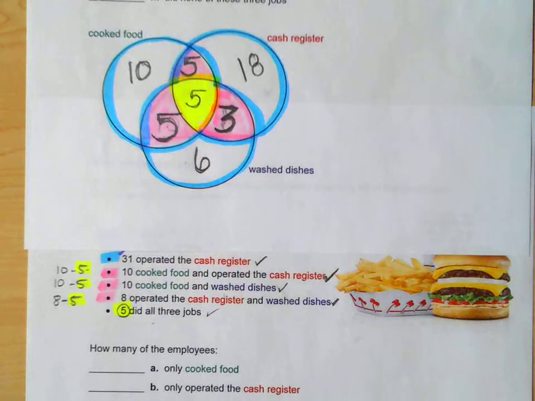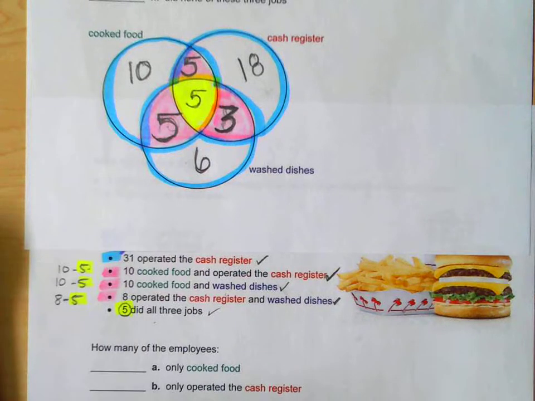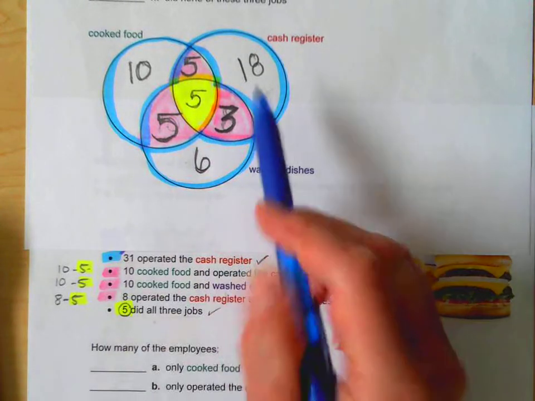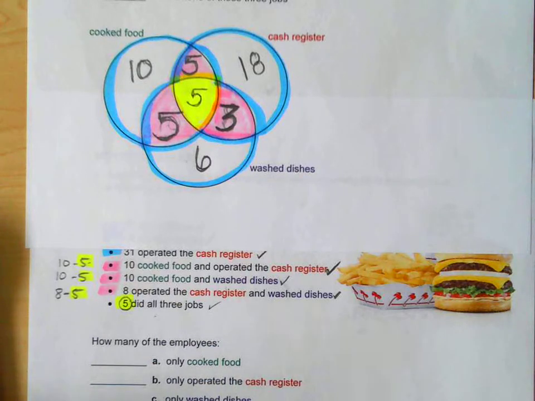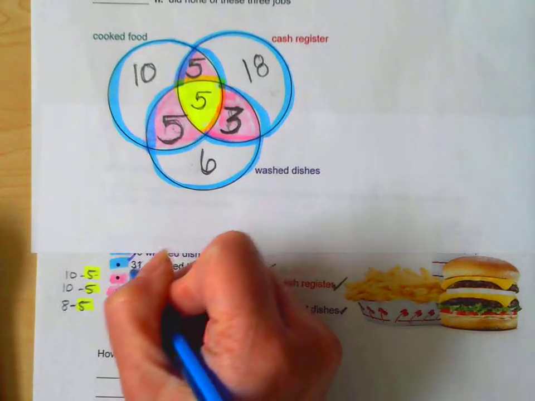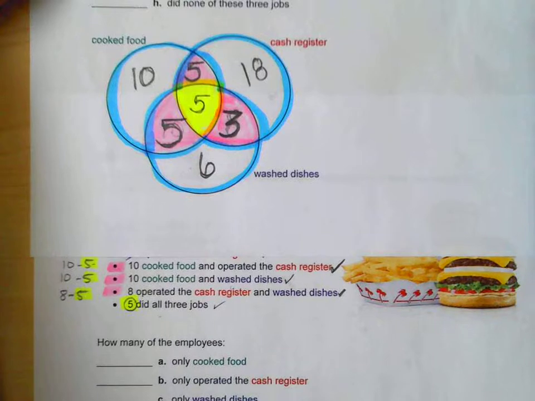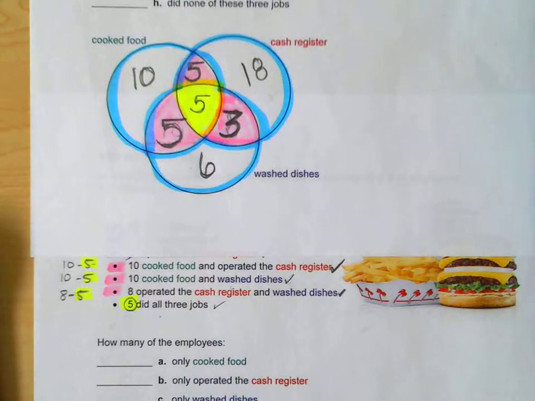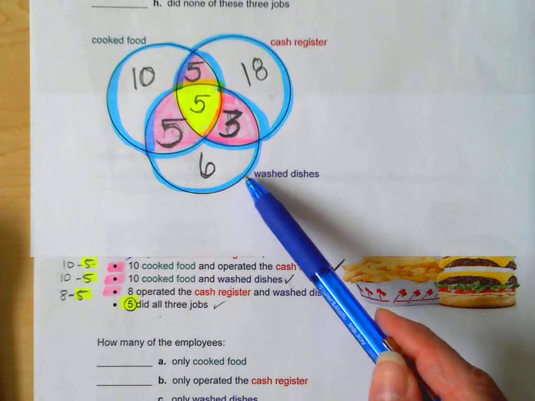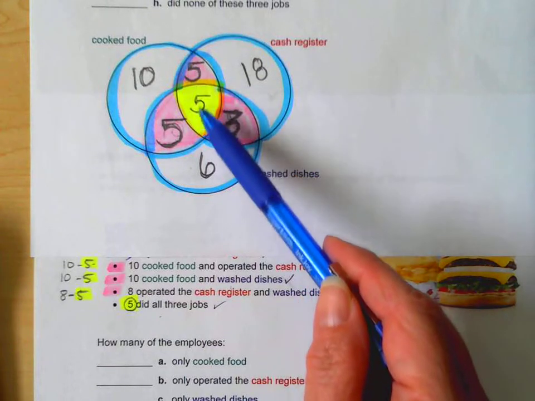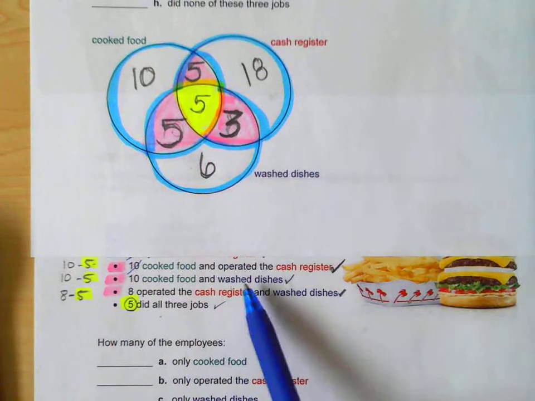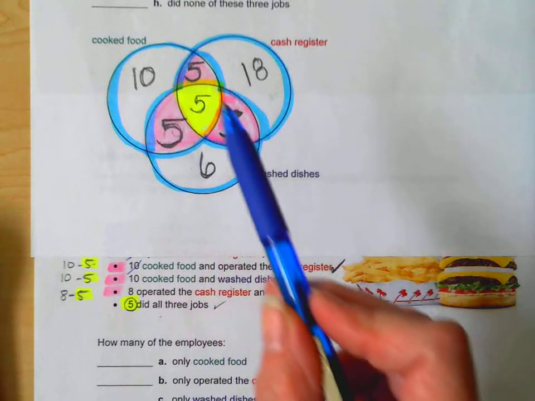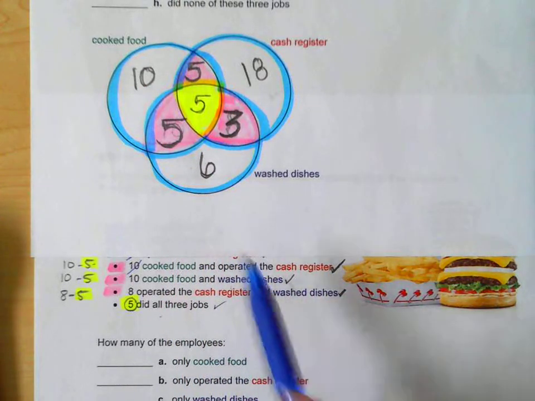31 operated the cash register. I have 18 plus 5 plus 5 plus 3, and sure enough, that checks out to 31. 10 cooked food and operated the registers. Cooked food and registers, that's this 5 and this 5. 5 plus 5 is 10.